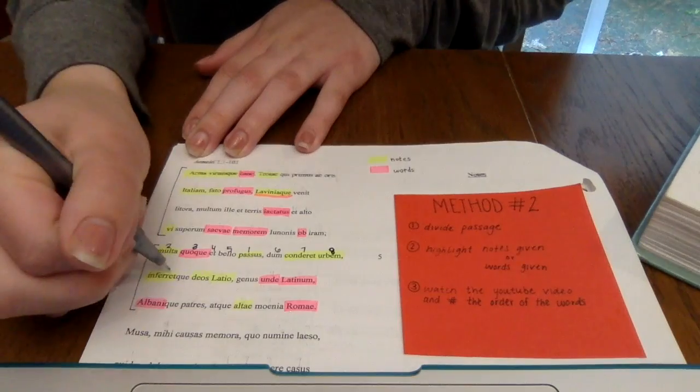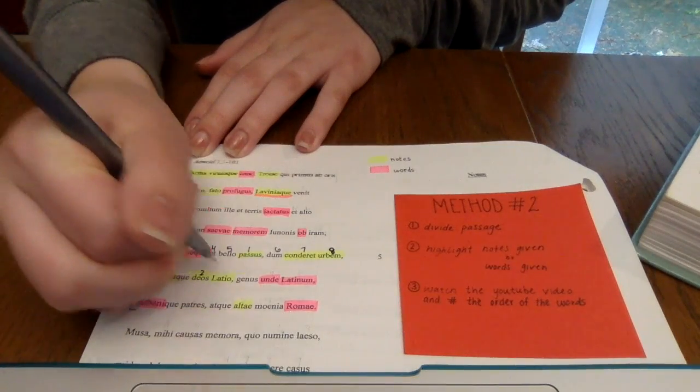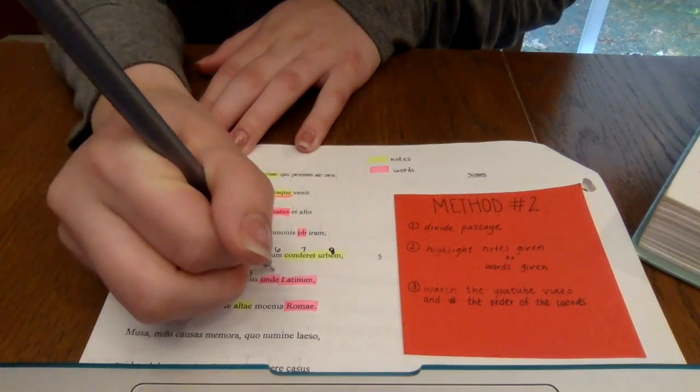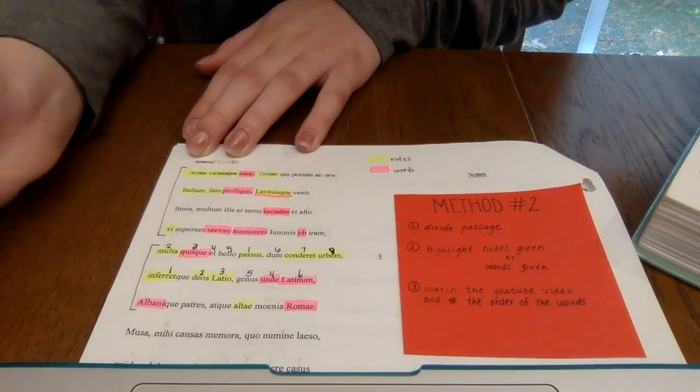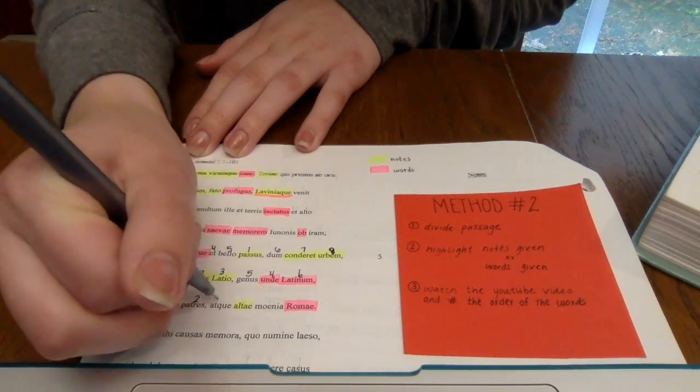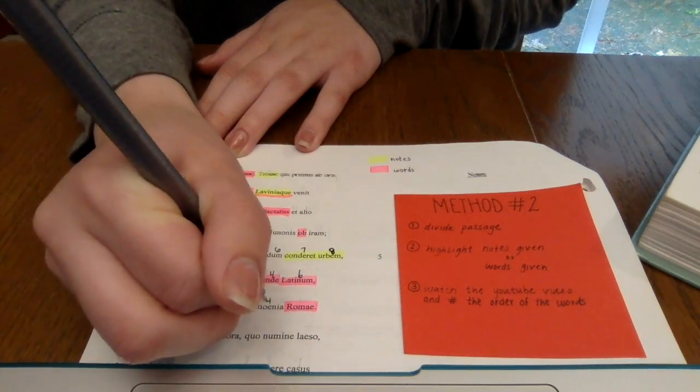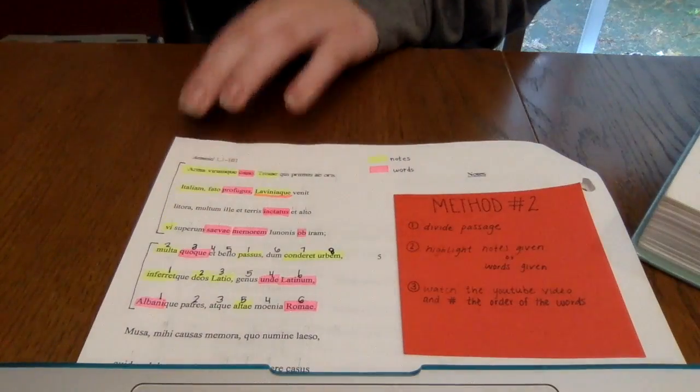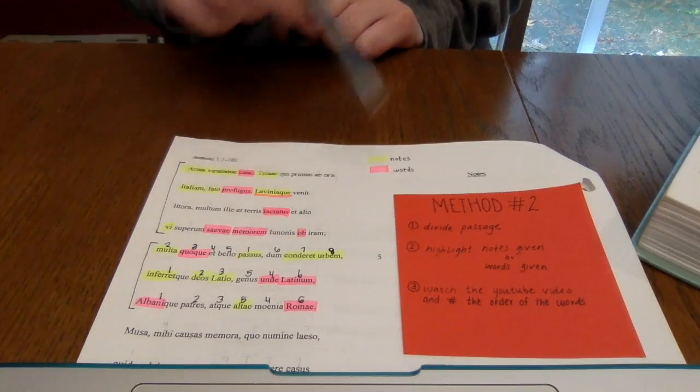So now you'll have the word order, any notes that are given, and the definition of words. You always want to look up any words that you don't know, and you want to make sure that you write the definition down in pencil. Oftentimes there's more than one definition for a word, and you might have to change it in class.